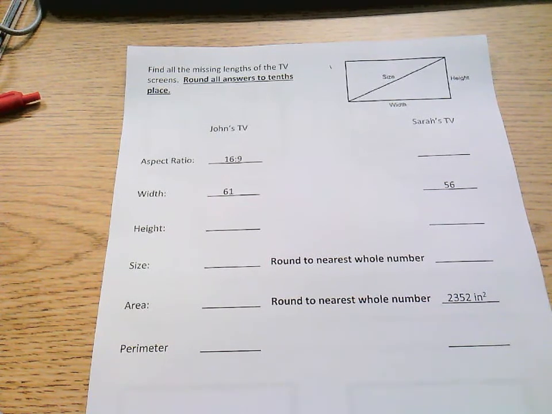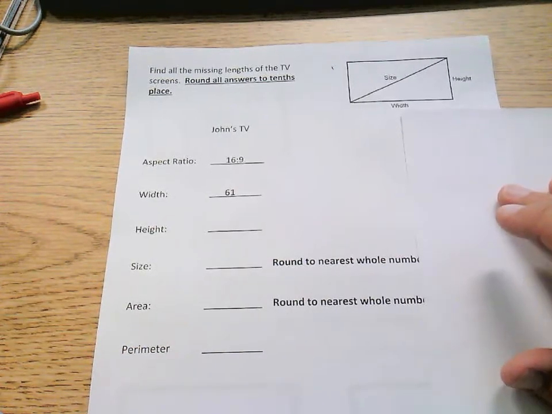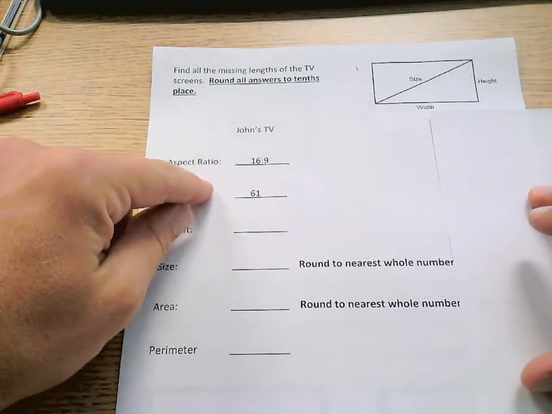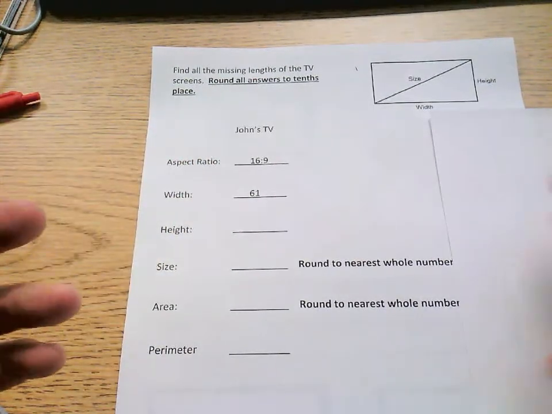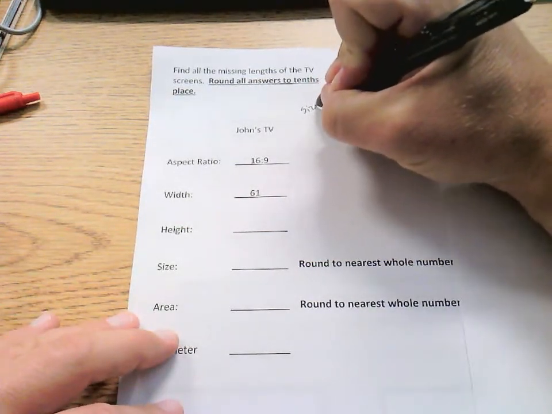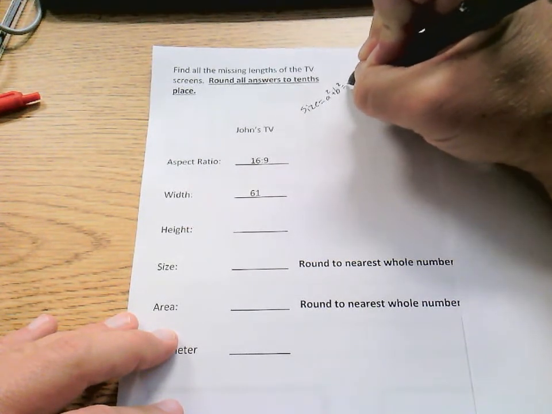All right, now just to keep us from having information overload here, I'm going to cover up Sarah's information. We don't care about her right now. All right, now, where you start depends on the information given. Now, in class, I told you that if you're ever dealing with size, it's always going to be a squared plus b squared equals c squared situation.